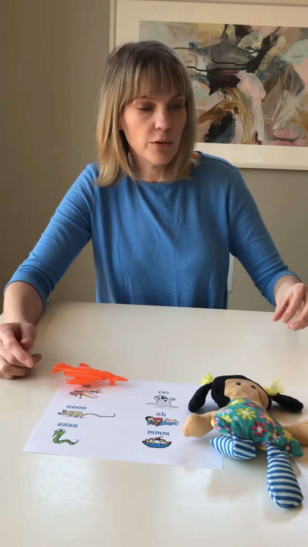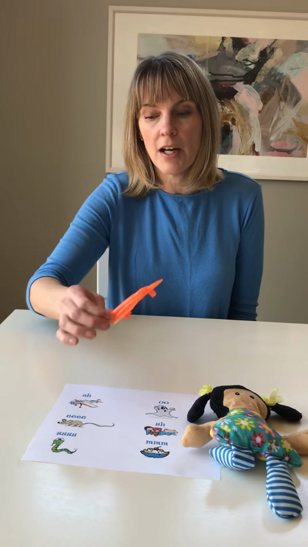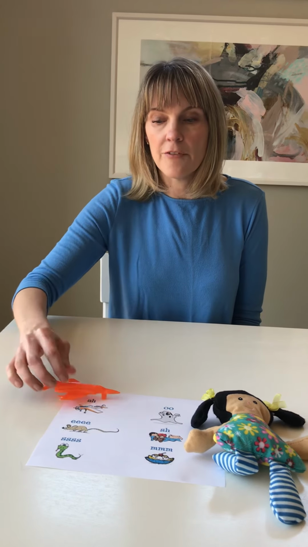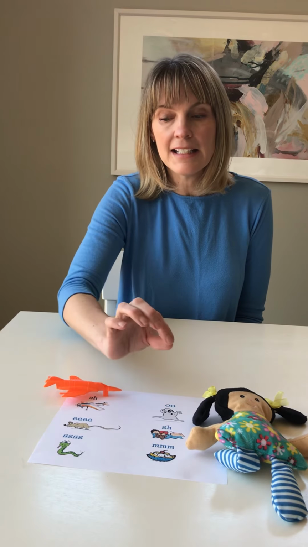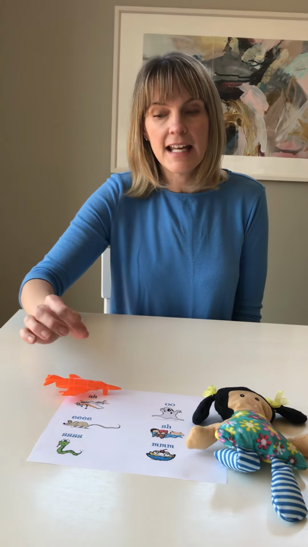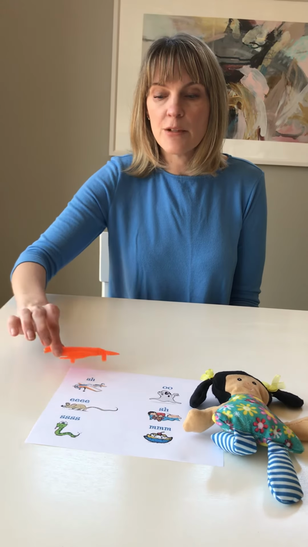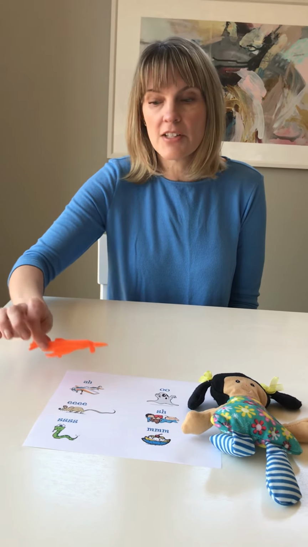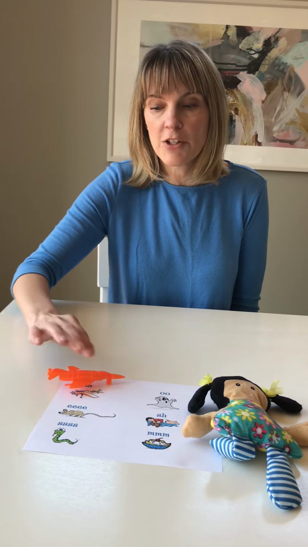So what you want to do to introduce it is to say these sounds and start to associate the sounds with the object. So for an airplane, I would say ah. For the mouse, I might say ee, ee, ee. And for a snake, sss. And then we're going to just keep saying them and associating it with the object until the toddler starts to understand that this sound is meant to go with this object for this game.